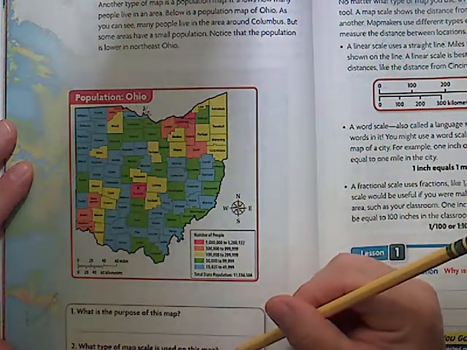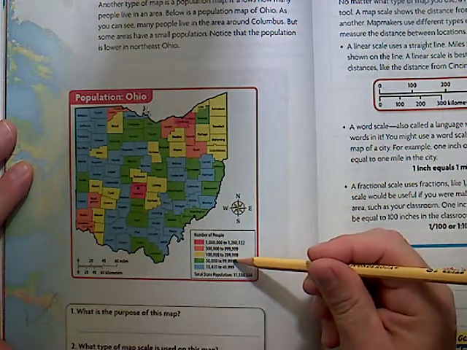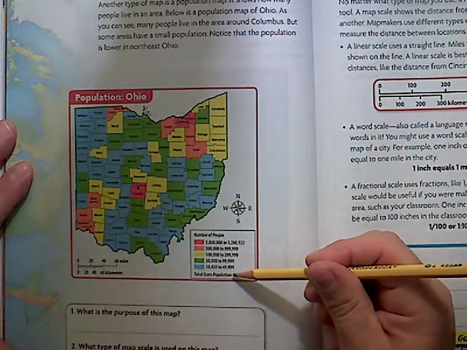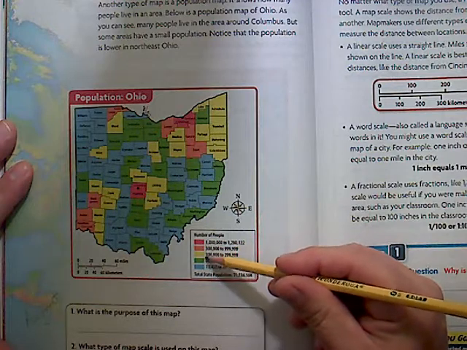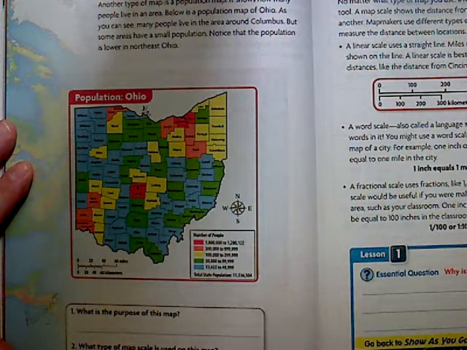When it says what type of map scale, when you look here, it's got not the same amount in between each time, right? But it's using colors to kind of show you the different things. So you'll probably want to use the word color for this. Okay, it's like color coded. I kind of gave you the answer there.